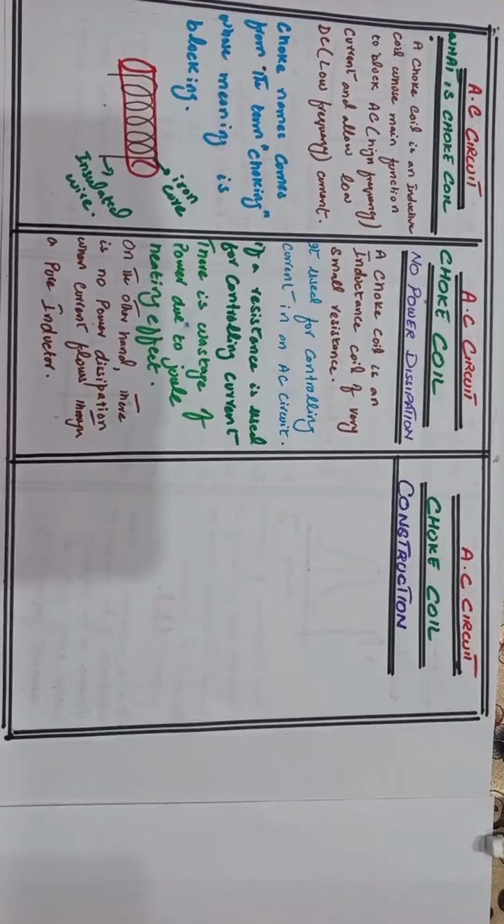Next we discuss the construction. A choke coil basically consists of a large number of turns of insulated wire wound over a soft iron core, that is a laminated core, used to minimize the eddy current loss.